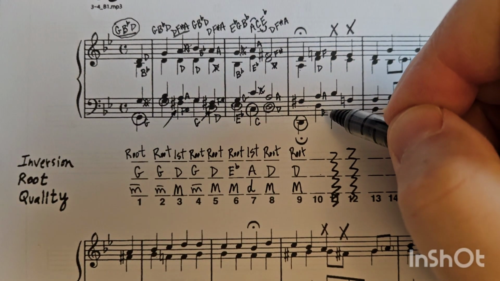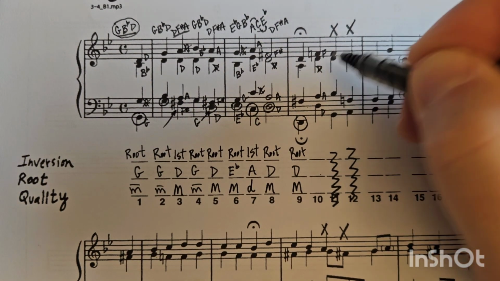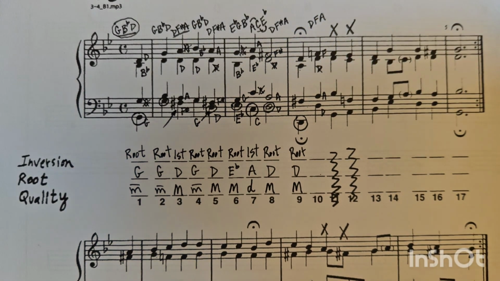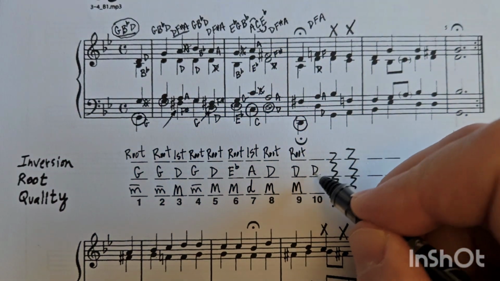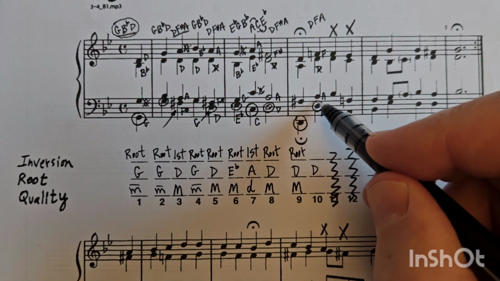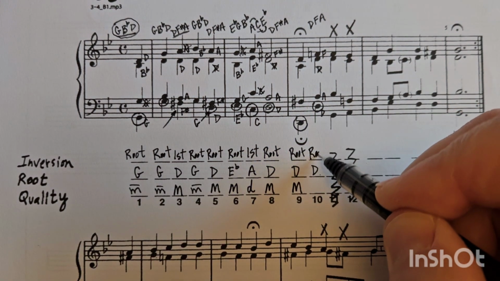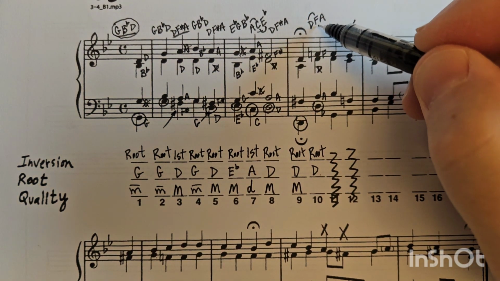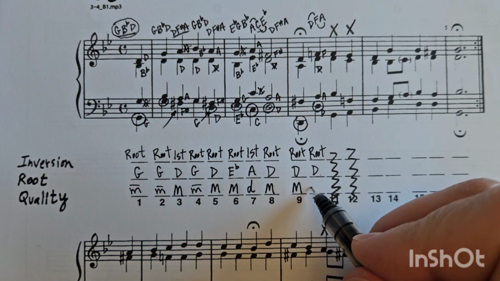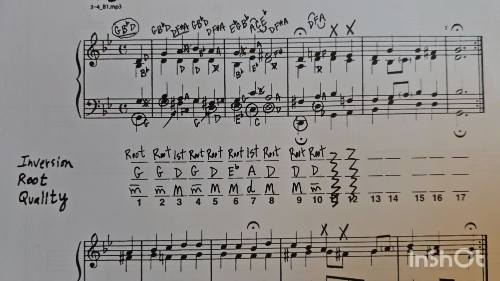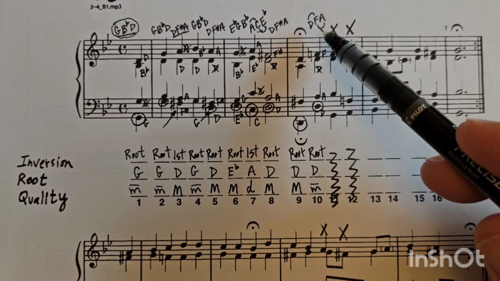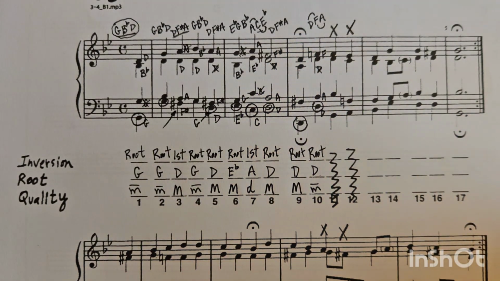So here we have the notes D, A, F, or in other words, D, F, A. So D is the root. The bottom note is the root, so it's in root position. And the quality, D to F is a minor third, F to A is a major third. It's a minor triad. D, F sharp, A was major, D, F natural, A is a minor triad.